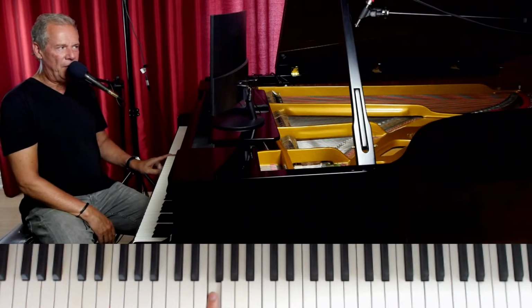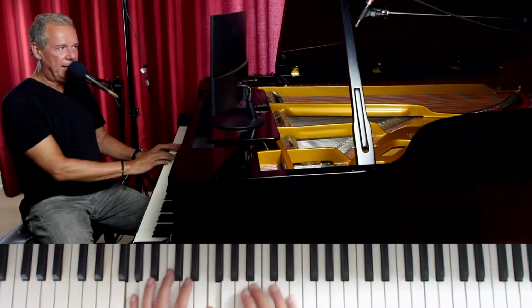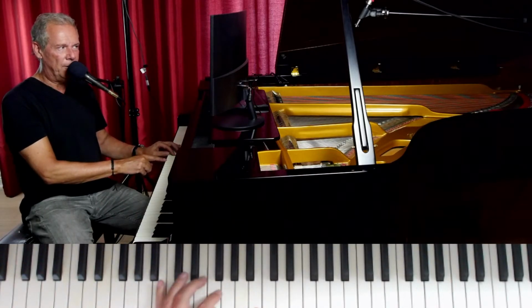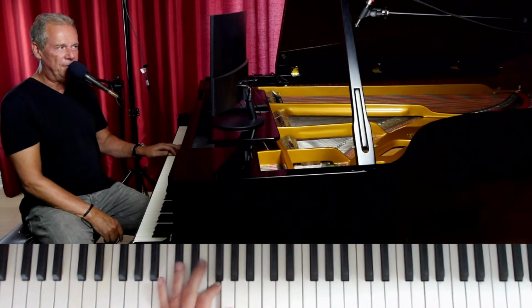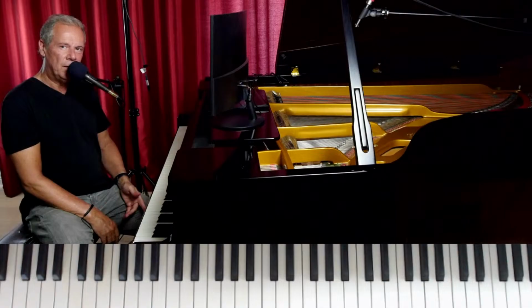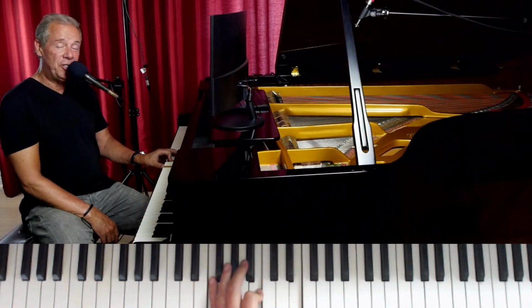Okay? This would be the third of D flat 7, and this would be the 7th of D flat 7, or flat 7. This is the 7th of G7 and the 3rd of G7. So they alternate, right? This is the 3rd of D flat, the flat 7 of D flat. So the same tritone works in both of those situations. This is not just a G7 chord, it's a D flat sharp 9 chord, right?